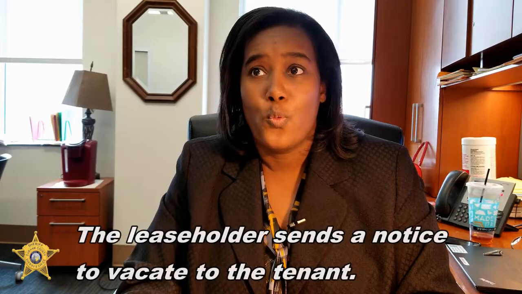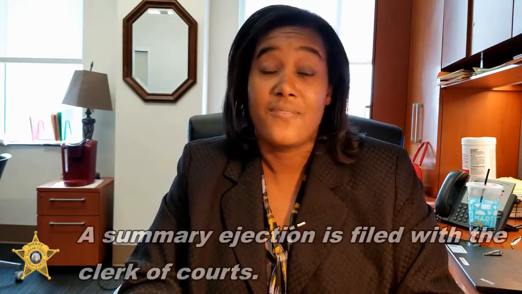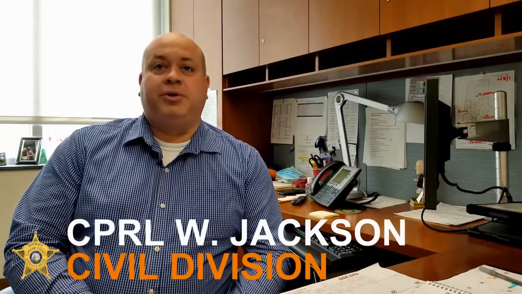And then once you don't vacate, the landlord can go and file a summary ejectment proceeding, which is another way of saying filing a court case against you, saying you owe me this money, you have not paid your rent, I want you evicted out of my property. And usually that's going to be in small claims court before a magistrate.